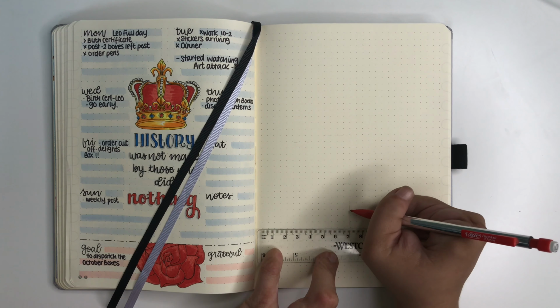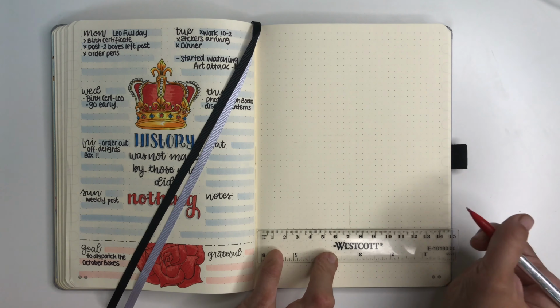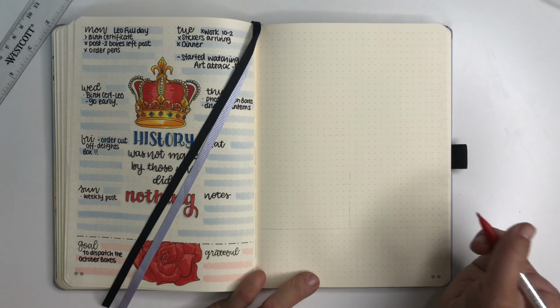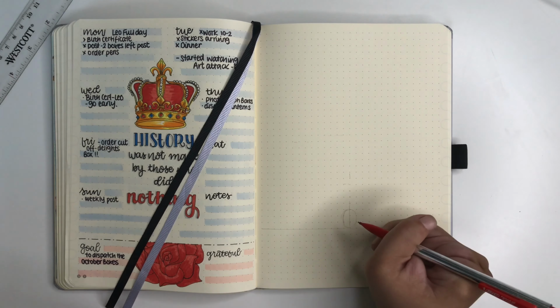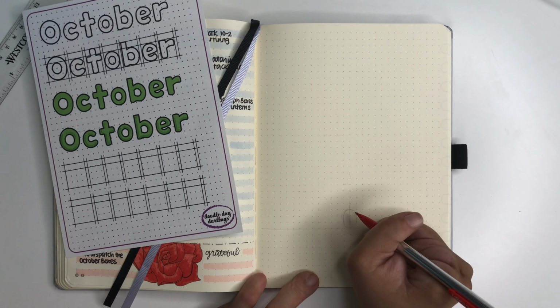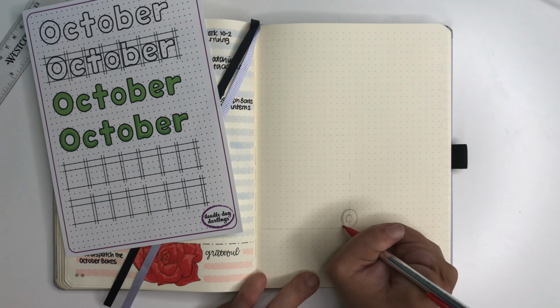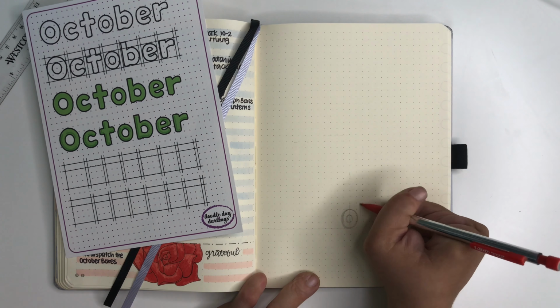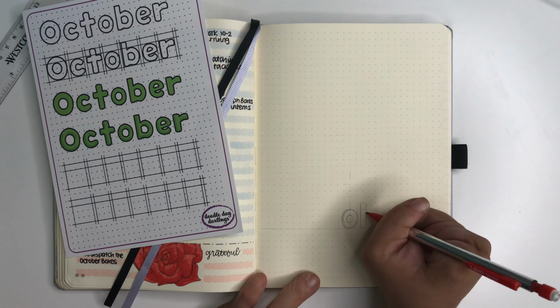So I always start with finding the center line of the page that I'm working on, and then I'm going to put in a baseline. That's where I'm going to put in the lettering for October, so I know where the center point is. When you're looking at the word October, I'm going to find the center letter. For me, that's going to be O. Then on that baseline, I can begin to flesh out the O for the middle of October, and then I will build up the word so that it should sit nice and centrally on the page.